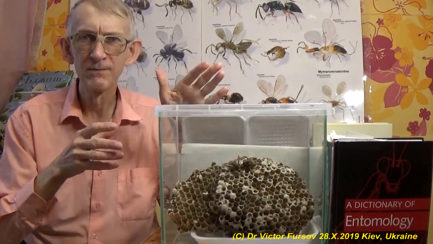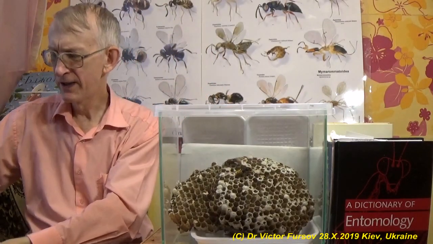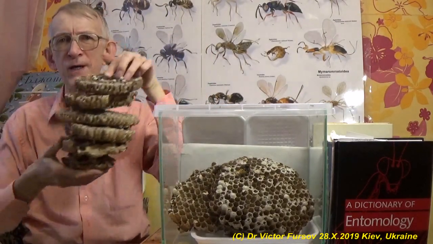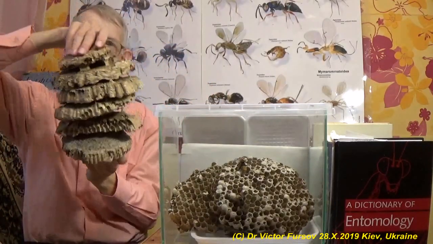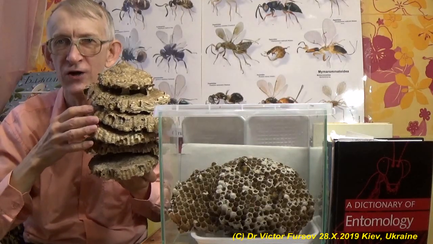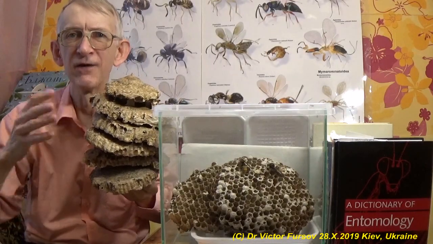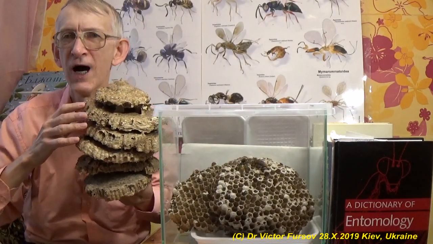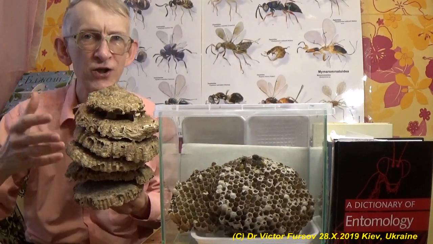This social wasp is making very big constructions of nests, which can be very dangerous, and of course it needs to take them off in some cases if they're very close to our houses or to working constructions.